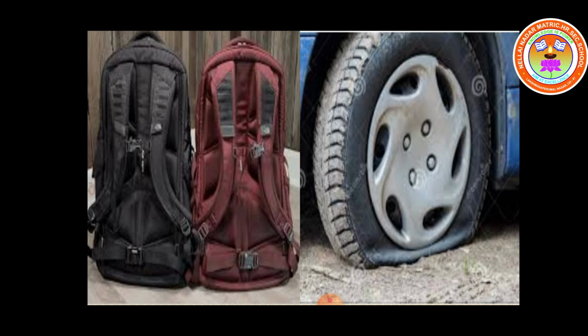Here the broader straps come into contact with our shoulder, so the area will be larger. The area being larger means what happens? It lowers the pressure, or reduces the pressure. So we do not feel the pain. So this is the effect of the pressure.